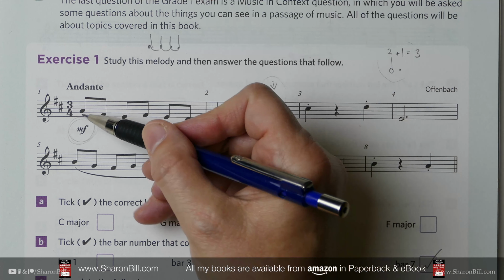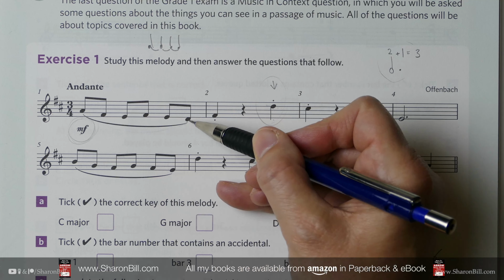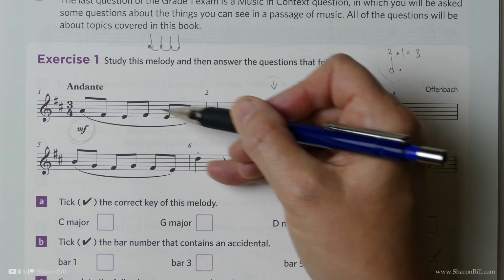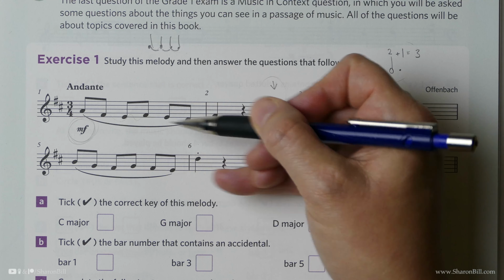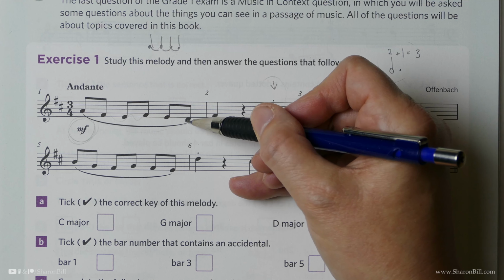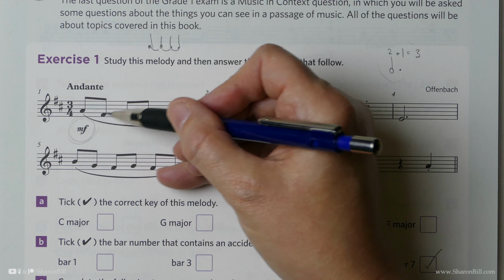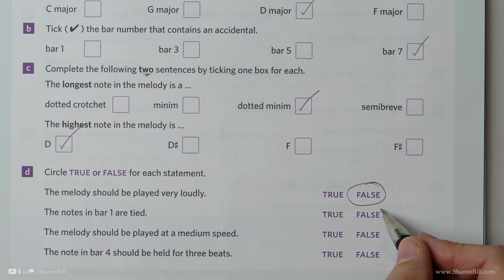Although it's the same shape, this is a slur, which is a sign that these are to be played smoothly. It's lots of different pitches, so we can't possibly add the note values together because we need to change the note. It just means that they are to be played smoothly. So although it's the same shape as a tie, it's applied differently, and that's a slur, so that's false.